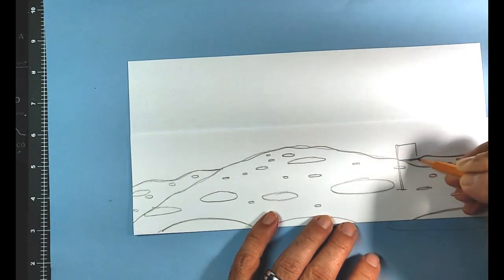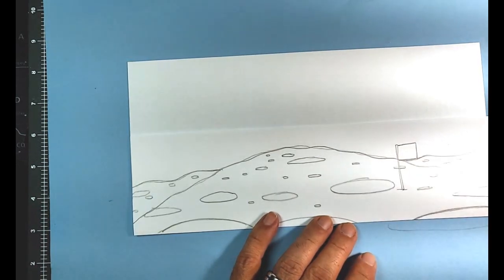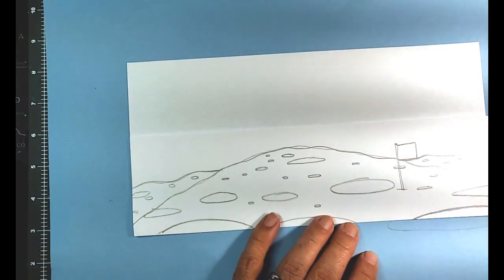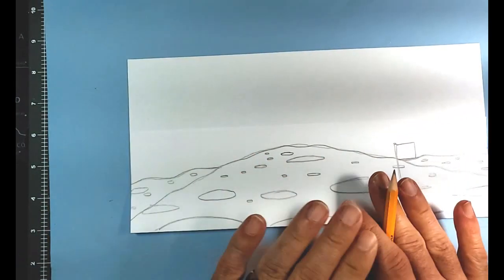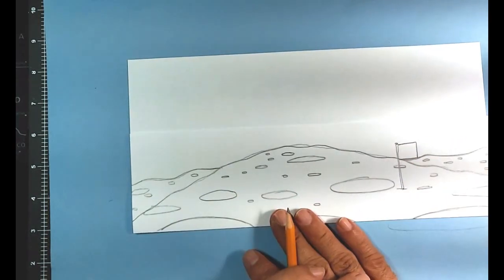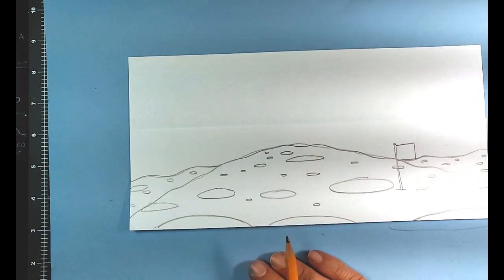I'm going to draw the shape of a flag. Put a little circle on it. You can draw whatever you want on the flag. Now, I am going to stop doing the moon. Okay? I'm going to stop doing the moon. What I'm going to do next is color the moon.